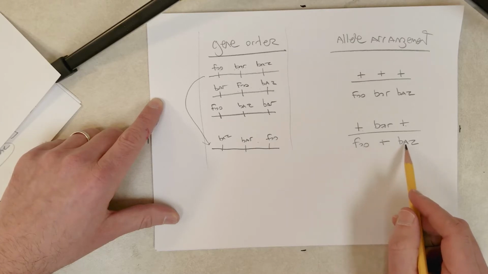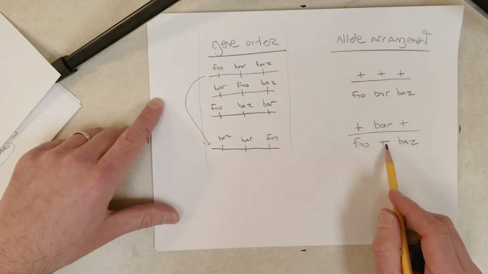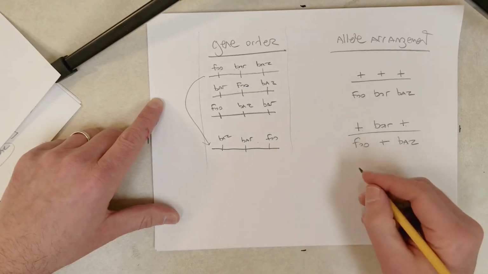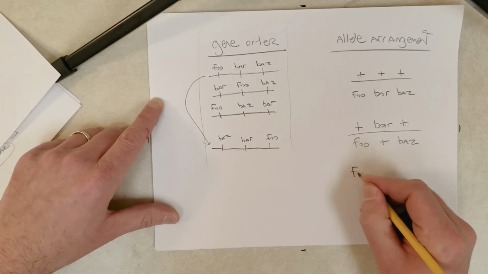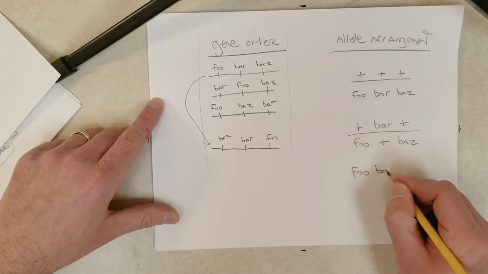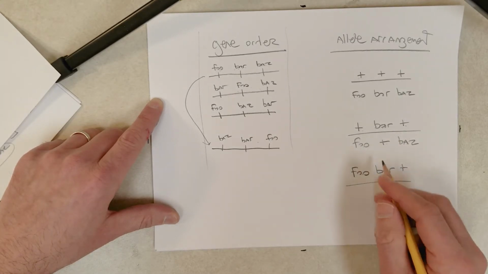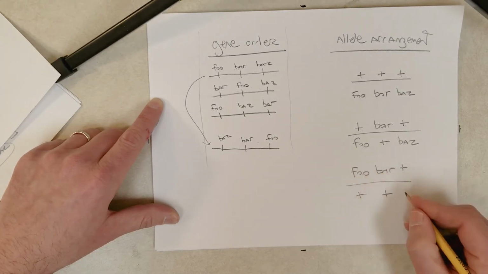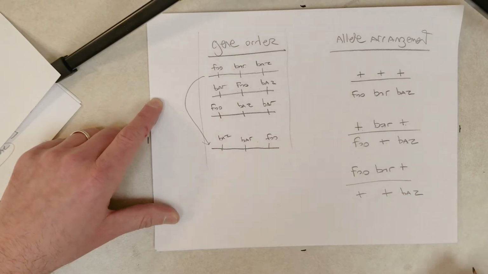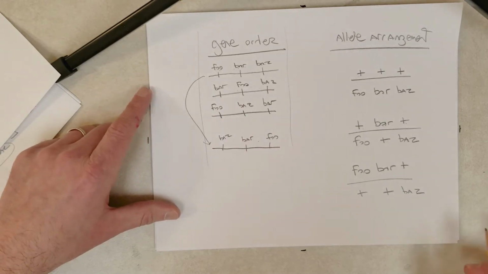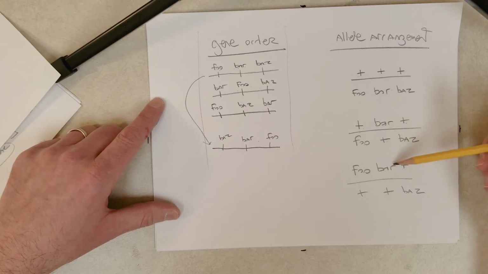Foo is with baz, the mutant baz, and the wild type bar. We could come up with another one. Foo and bar on one chromosome with the wild type baz, and plus and mutant baz on another chromosome. So these are allele arrangements.